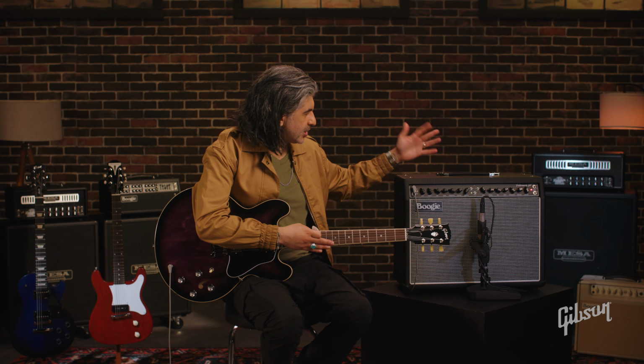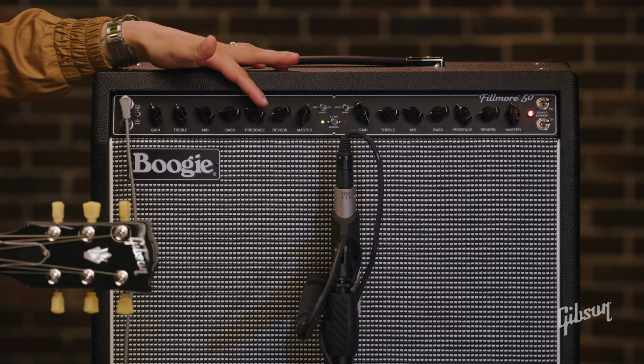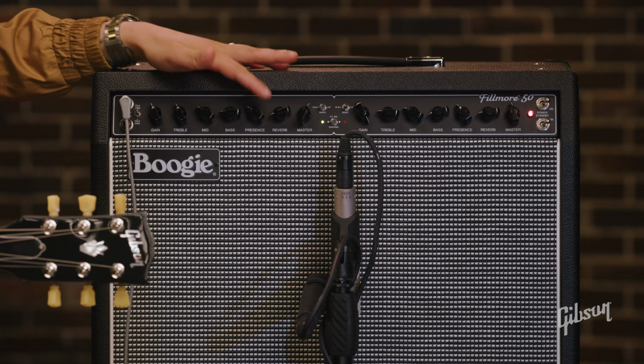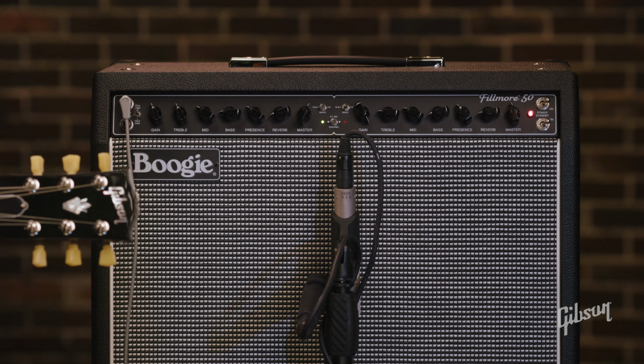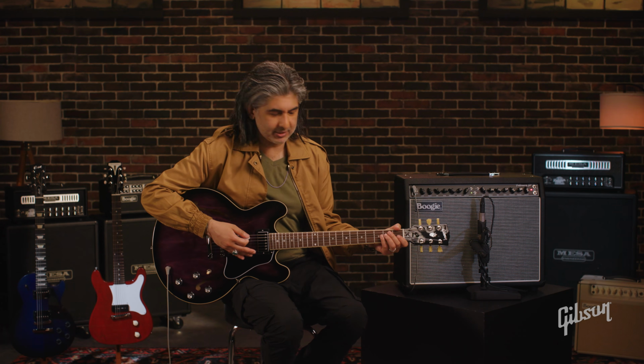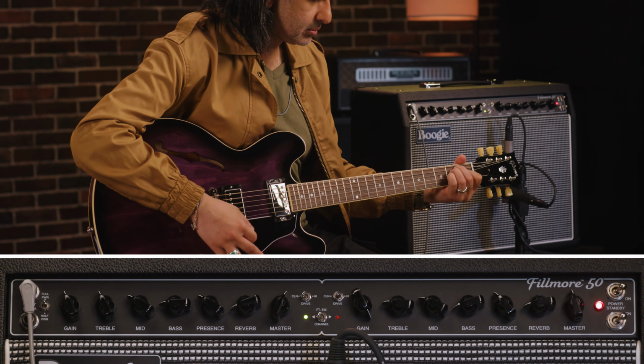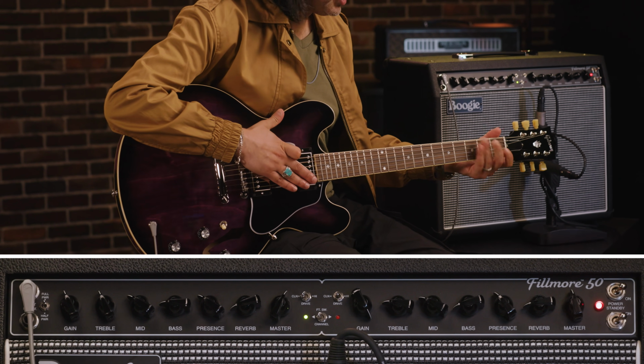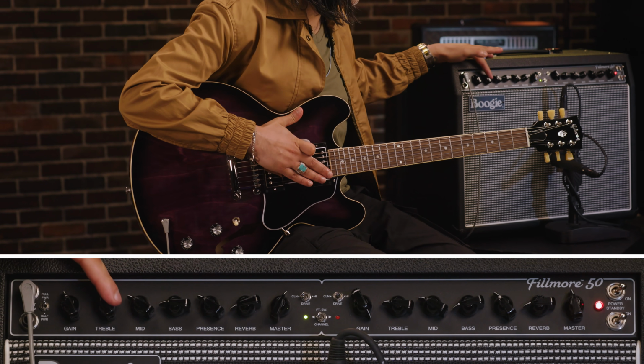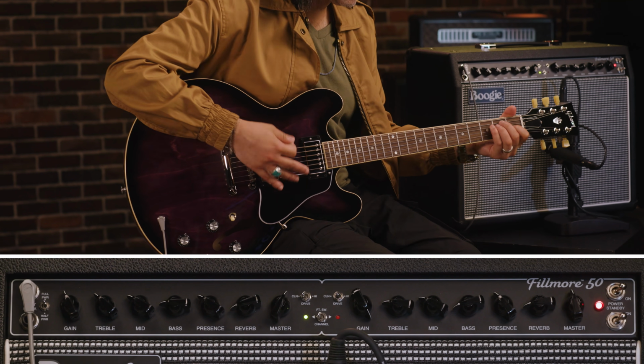And now it's up to you taste-wise, but I can also bring back some of that presence and maybe just keep the treble where it is to open up that pick attack. And now maybe I'll control the full overall frequencies of the treble there.